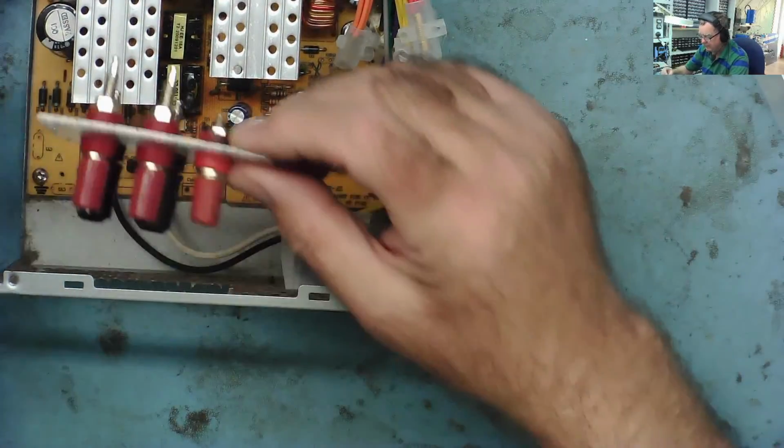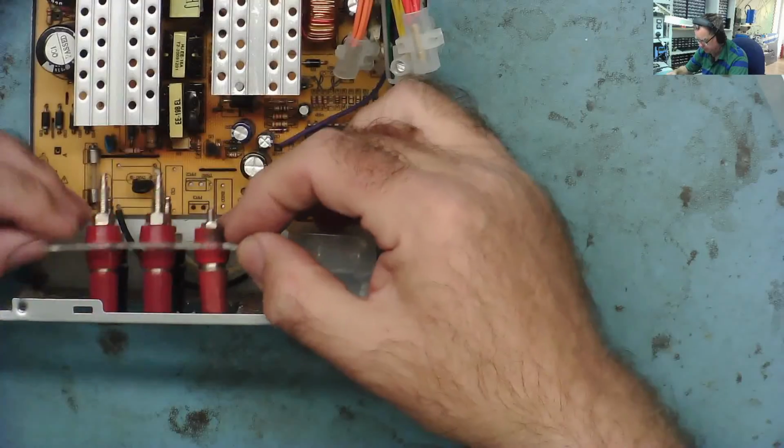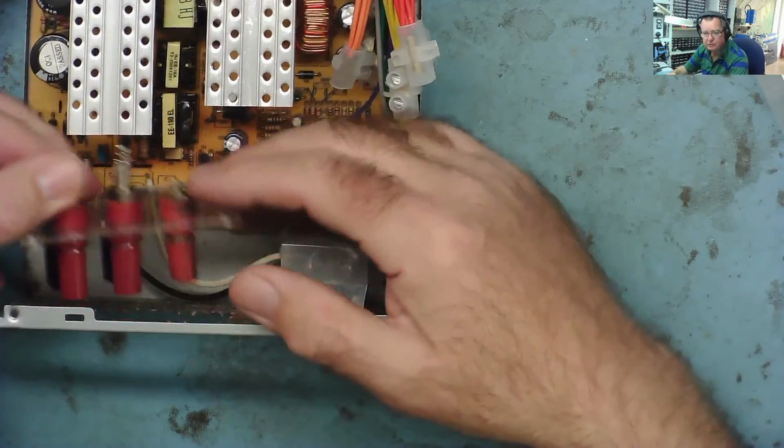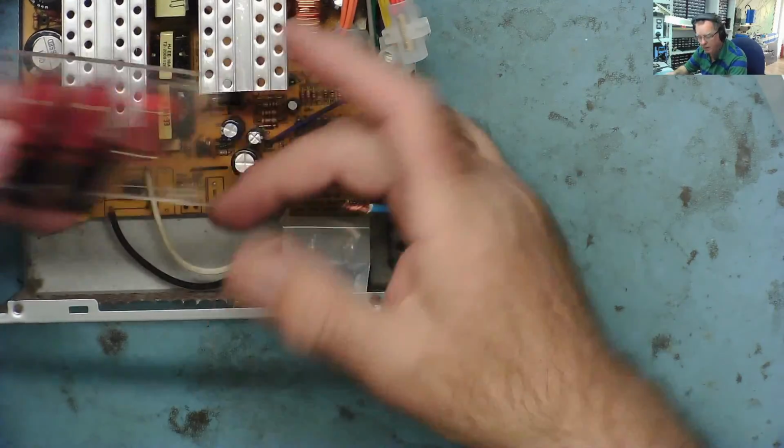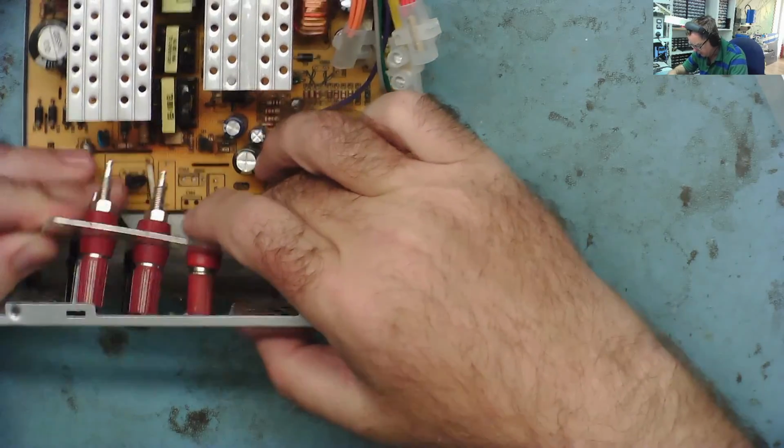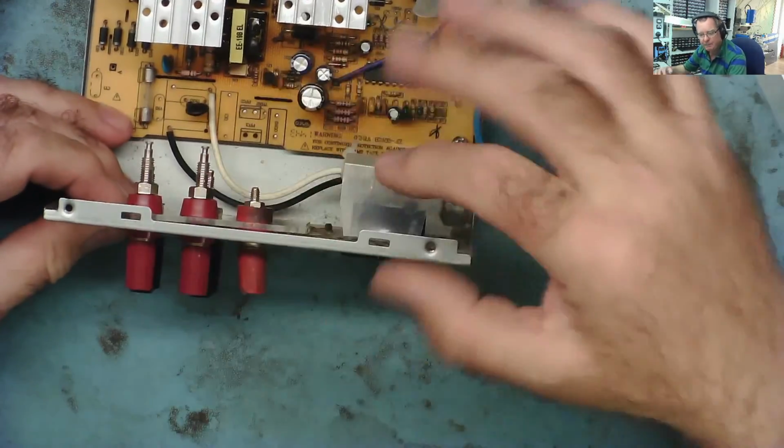I've made this, so this can go on the front here. I've just drilled it, and I've drilled some holes to mount it. So this can go on here. That's where the power is going to come in from the bench power supplies.